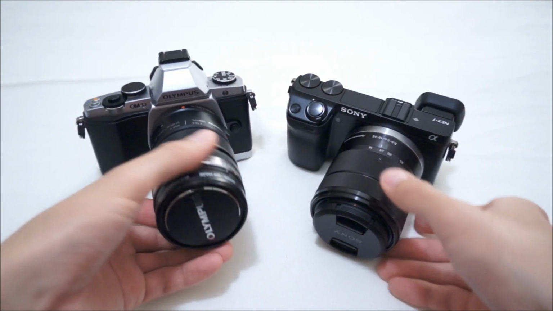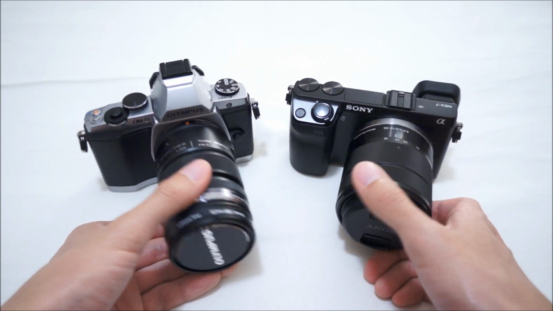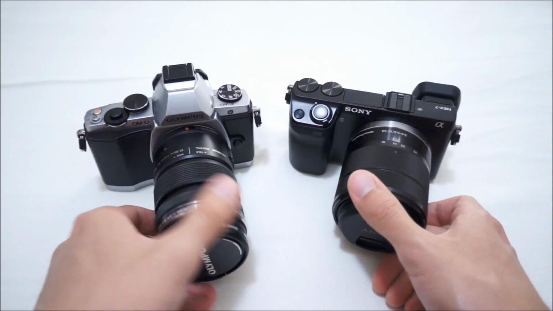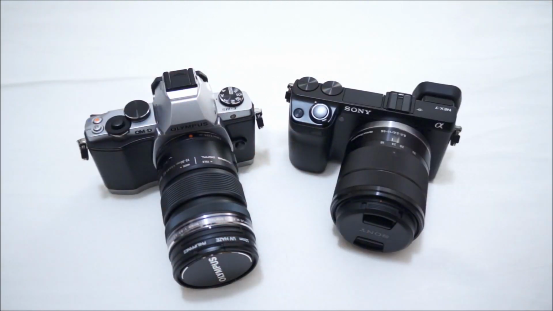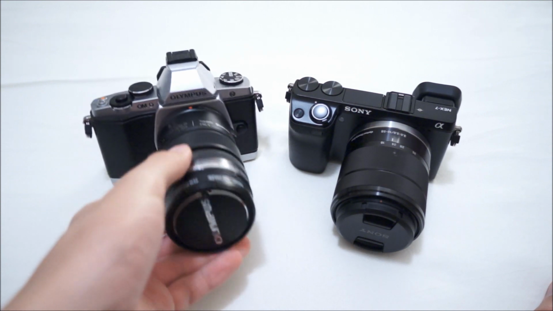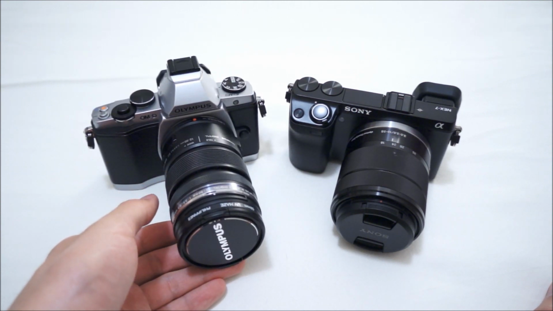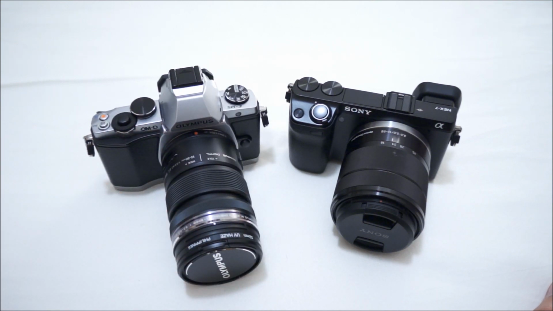So the OMD EM-5 and the NEX-7 are very similar in many ways, but a major difference, beyond the two cameras, is the range of lenses you can get. This is micro four thirds, and there are a lot of lenses available right now from Olympus and Panasonic, also third-party manufacturers.